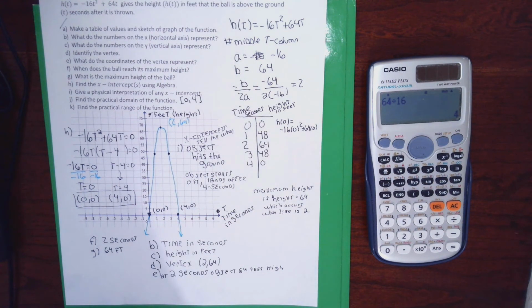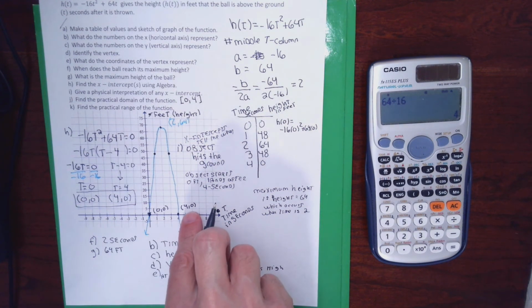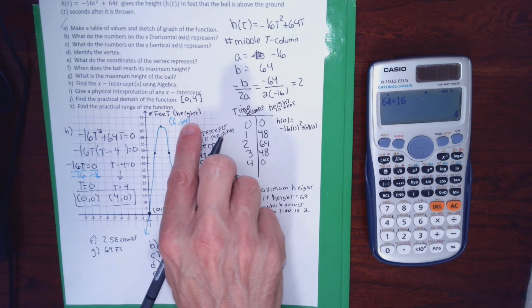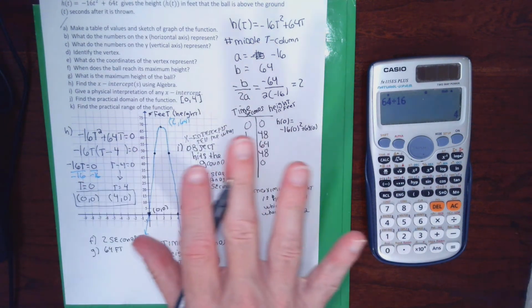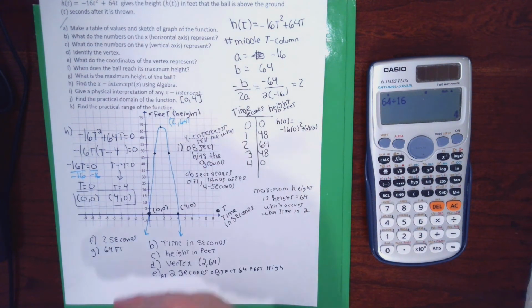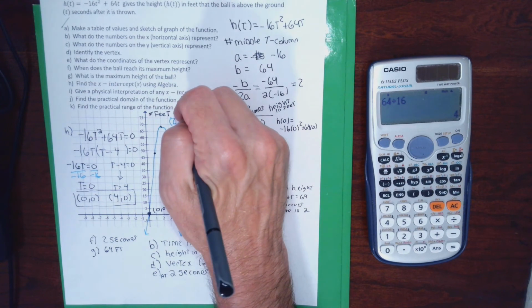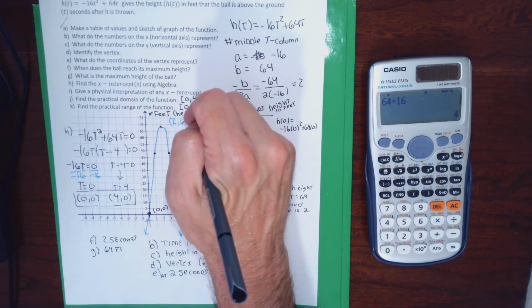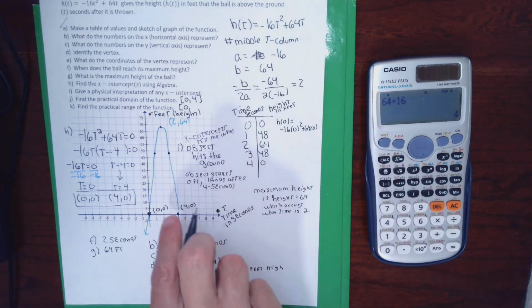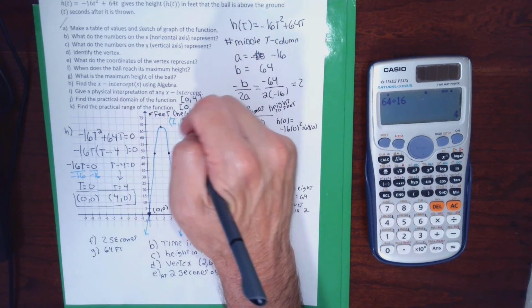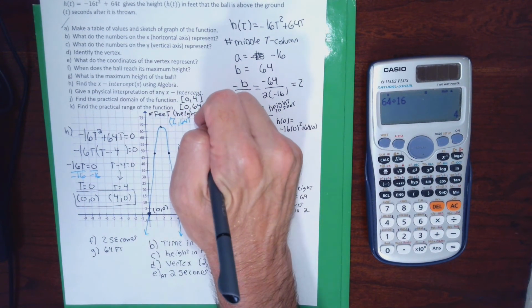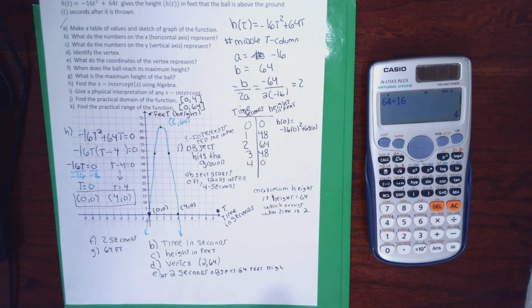And the practical range is the heights of the balls, the y's. The lowest the ball goes, or object goes, is 0 feet. The highest the object goes is 64 feet. Even though the range of this function is really negative infinity to 64, because this is a realistic problem, I'm probably not going to include the negative infinity. I'm going to include the lowest height, which is 0 feet, and the maximum height, which is 64 feet. The practical range is 0 to 64.